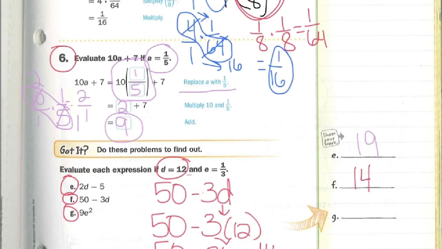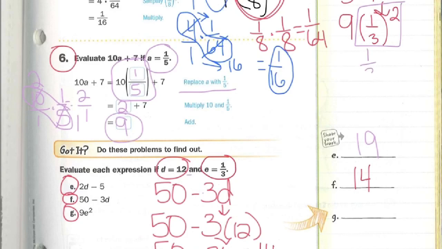Okay, and finally G. I'm going to actually do problem G over here in the workspace. And here for G it says 9e squared. Okay, so first thing I'm going to do, I leave my 9. Where I see the E, I'm going to substitute in the value of 1/3. And this is going to be squared, okay, or to the second power. If I start with just this part of the problem, because again, order of operations tells us we need to do exponents before we multiply, we're going to do 1/3 times 1/3, which would give us 1/9. Okay, so again, that's just this part of the problem, is 1/9.